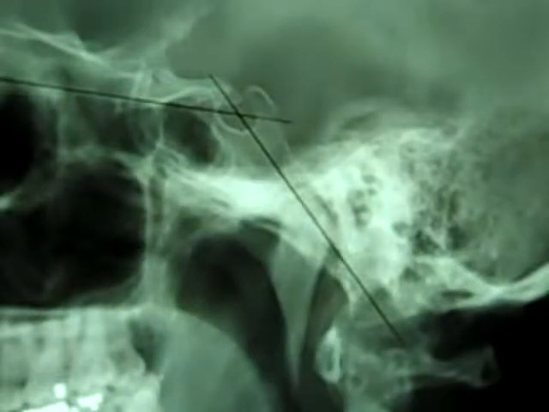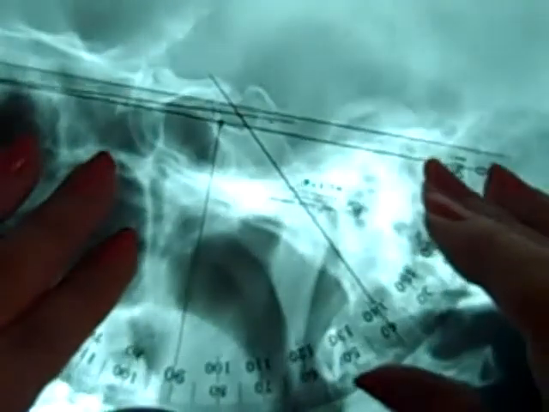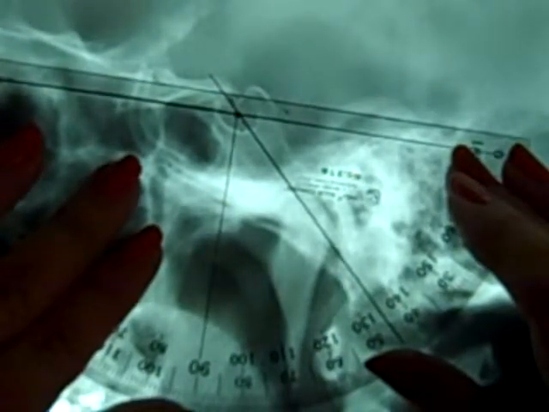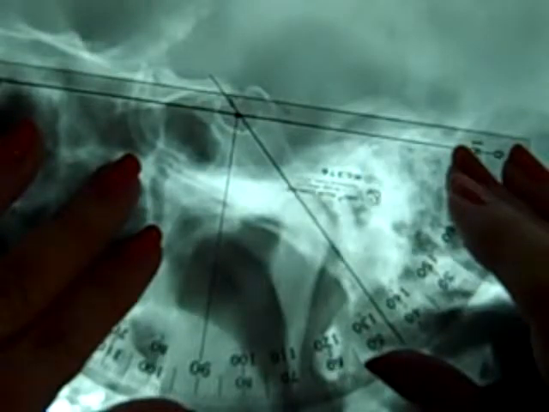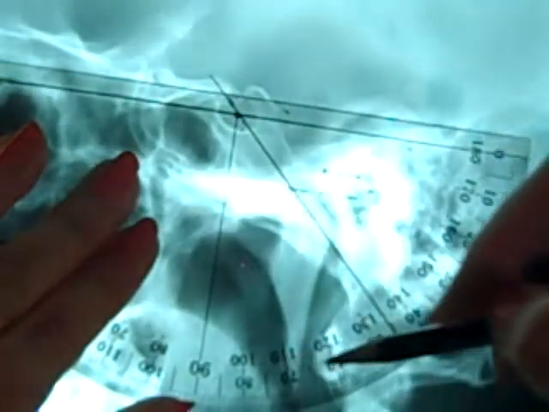To measure basilar angle, we're going to use our protractor, and you have to put the base of the protractor over one of the lines, the hole of the protractor at the junction of the two lines, and we're measuring from here all the way across to here.